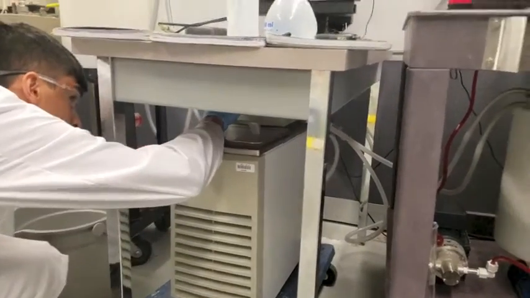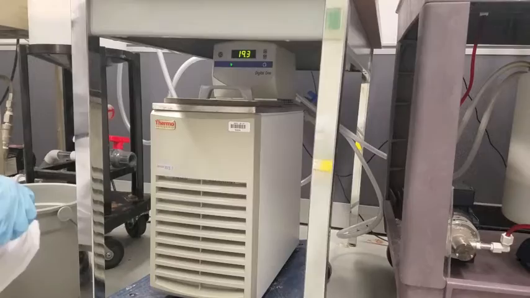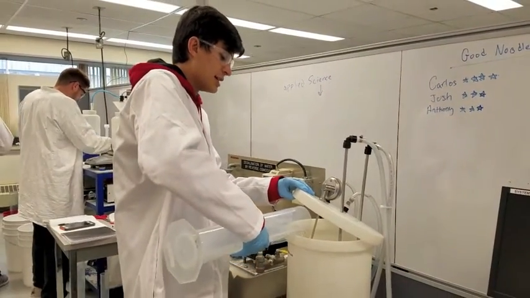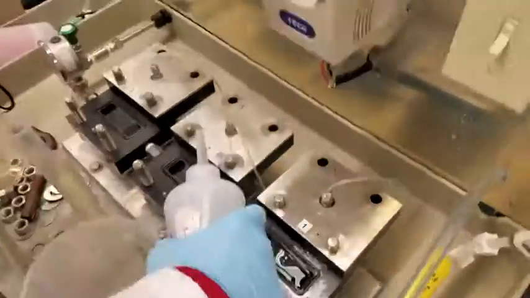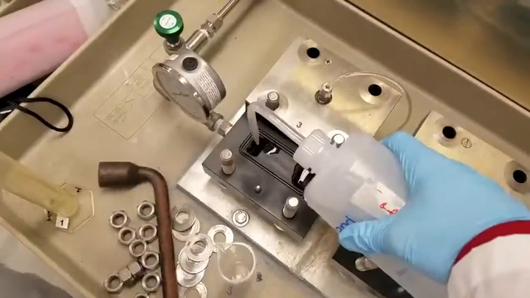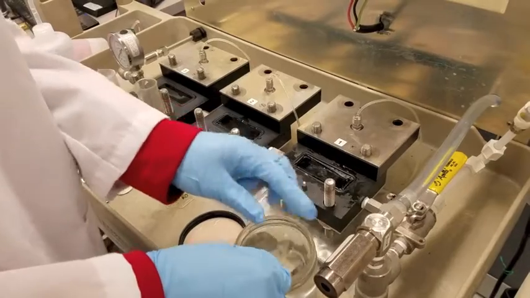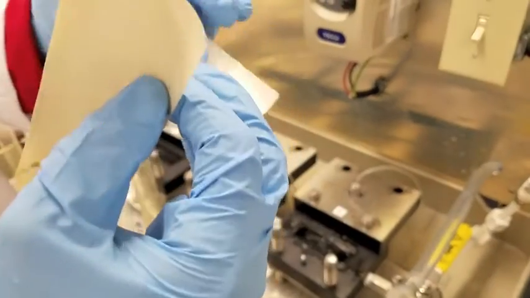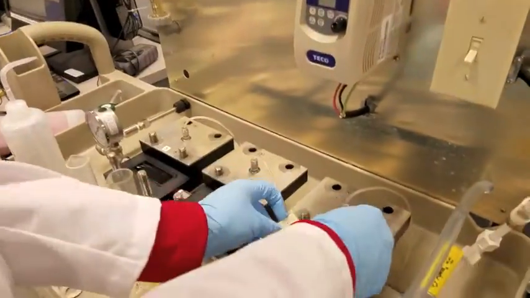First, turn on the chiller and set the temperature between 19.3 and 19.8 degrees Celsius. Fill the feed tank with 9 liters of DI water. Each cell must be wetted with DI water before the addition of the membranes. Load the selected membrane into each cell, cutting it to fit the cell if needed. The shiny side of the membrane should be facing the more concentrated side of the cell.